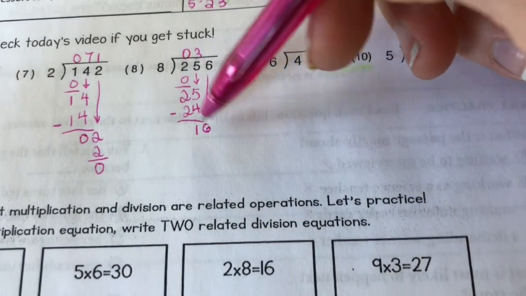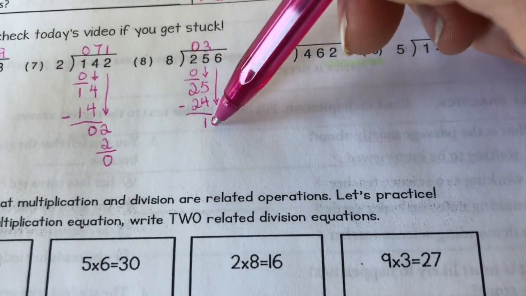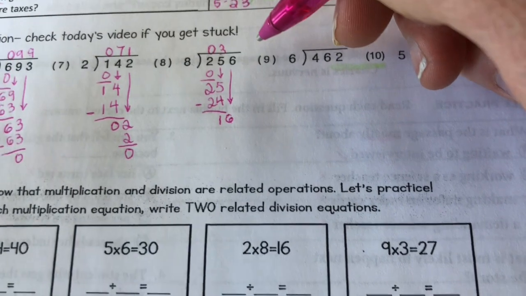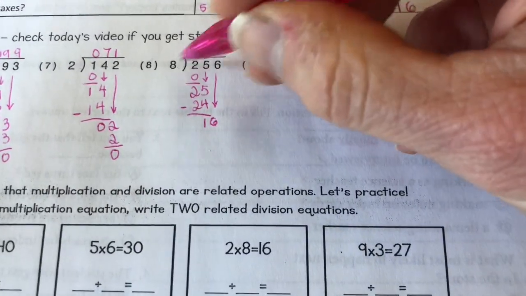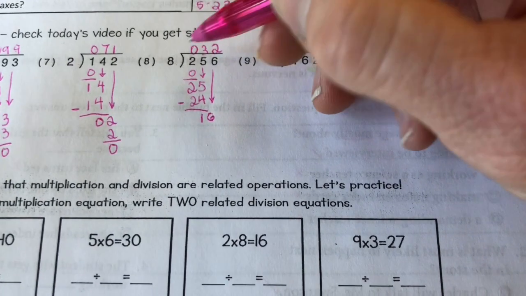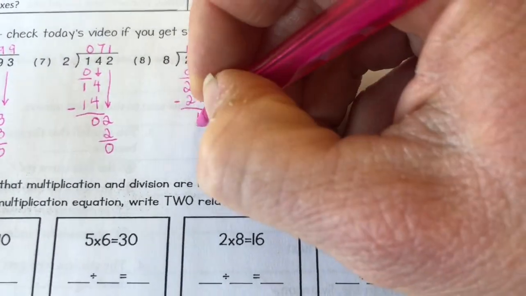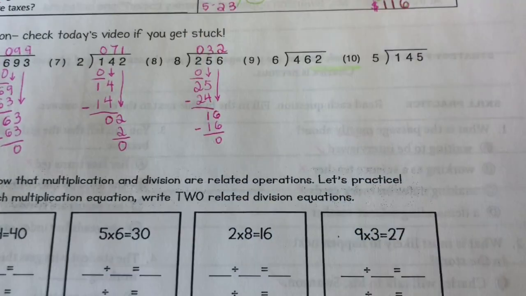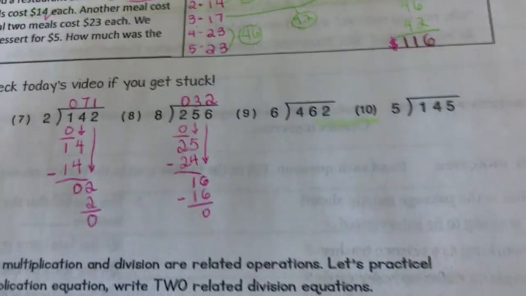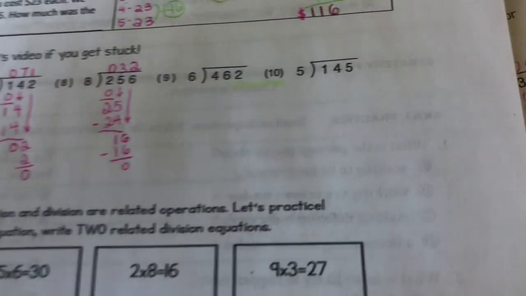Okay. Now I have to see how many times 8 goes into 16. Well, I know from my times tables, and if you want to use a multiplication chart, you can, but I know from my times tables that 8 times 2 is 16. So then if you want to do your check here, you can see what the difference is, and it's 0. We don't have any remainders. None of these had remainders, actually.